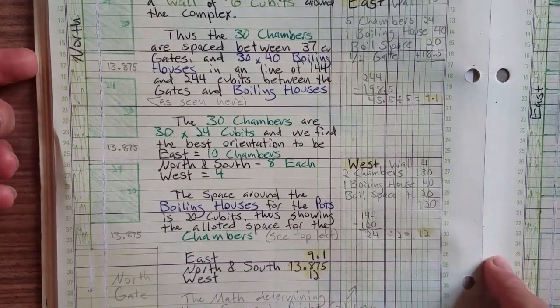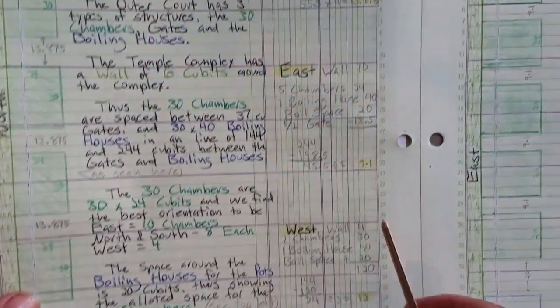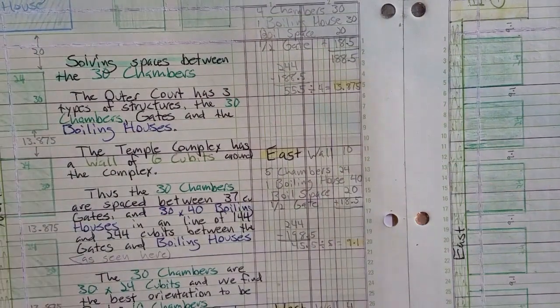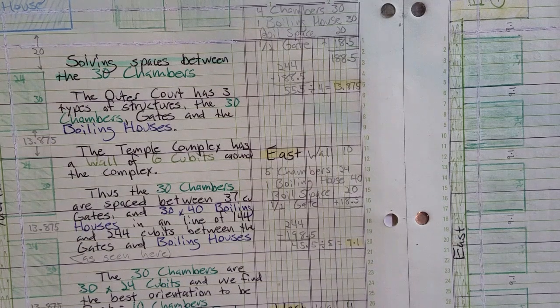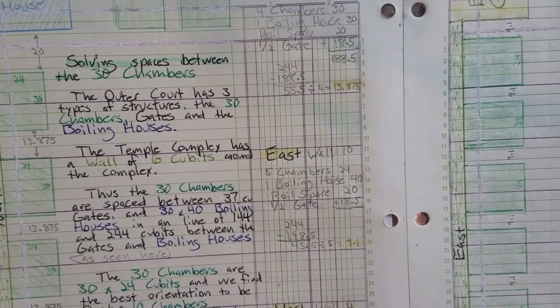So the math in determining those spaces is here. If you'd like to look further at it, this is on the website in the Millennial Temple and the 3D playlist or showcase, and then underneath that you'll see the documents, PDF files. But we'll also have the notes for today in a blog post.